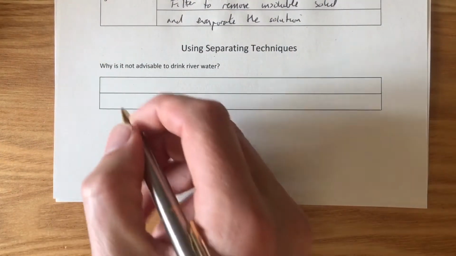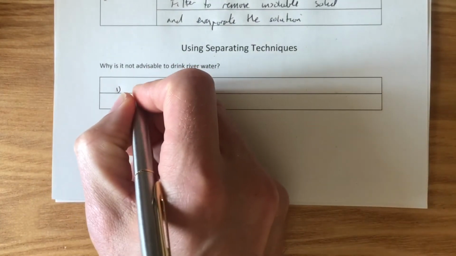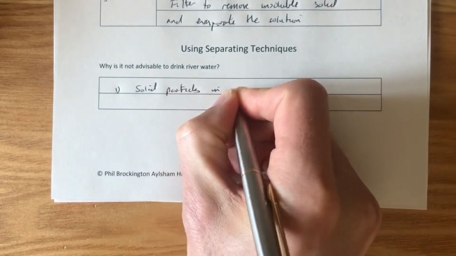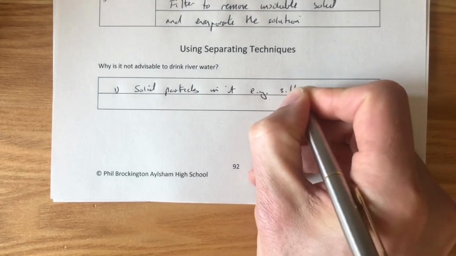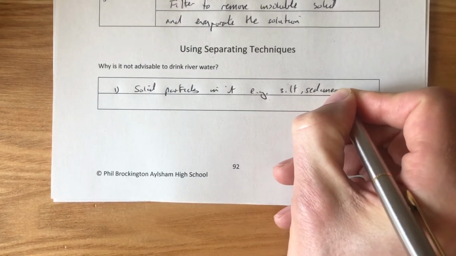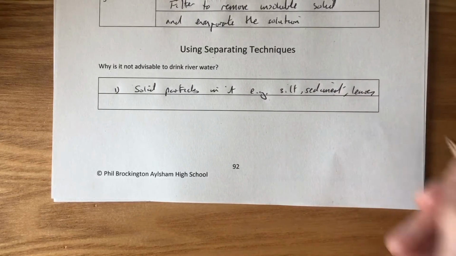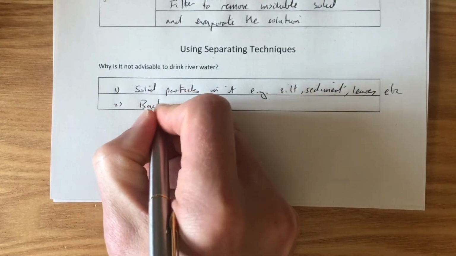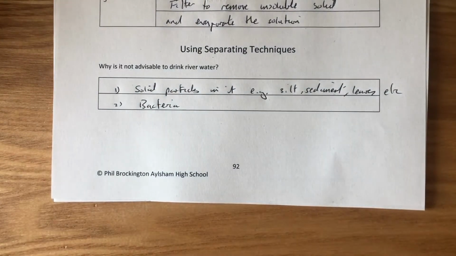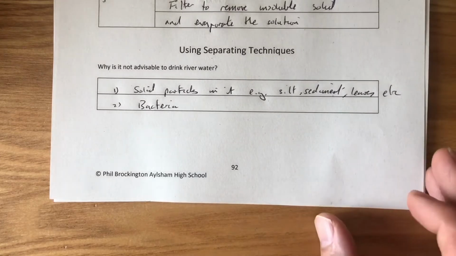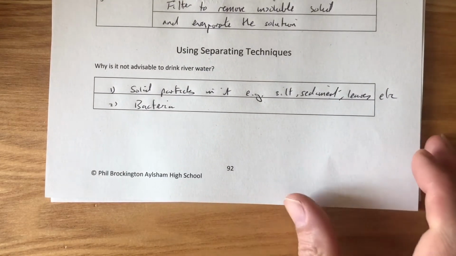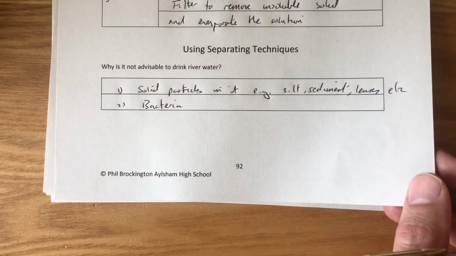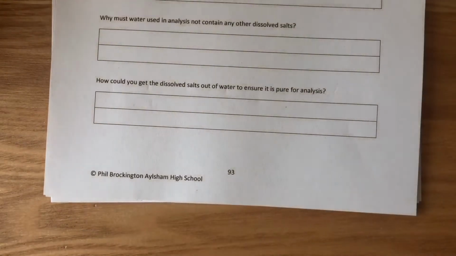Why is it not advisable to drink river water? Well, there's two reasons. One, it has solid particles in it, e.g. silt or sediment, or leaves, or indeed any sort of solid matter, and it's not great to drink that sort of stuff. Two, bacteria. Water found in the environment often has bacteria in it, and that can make us very ill. Diseases such as cholera and typhoid have killed literally millions of people in the last century through drinking contaminated water supplies. So we need to remove the solid particles, we need to remove the bacteria to make it safe to drink.